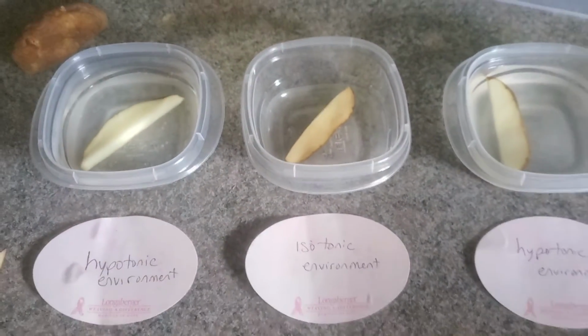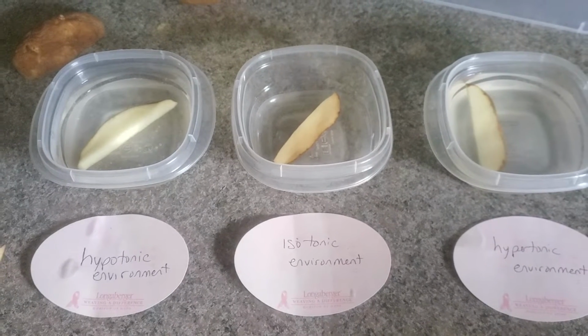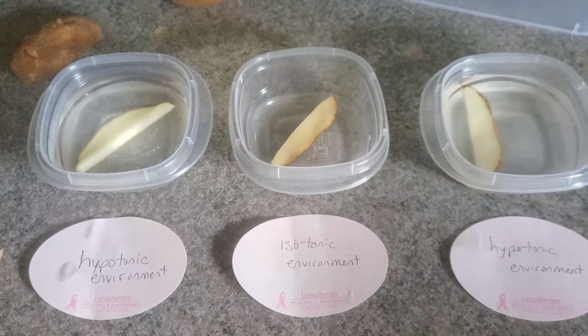So a little trick that you can do is use the power of osmosis to take this potato and make it more like this potato. So what I've done is I've set up, let me just switch us here for a sec, 3 containers that you can see here. The first one is in a hypotonic environment.